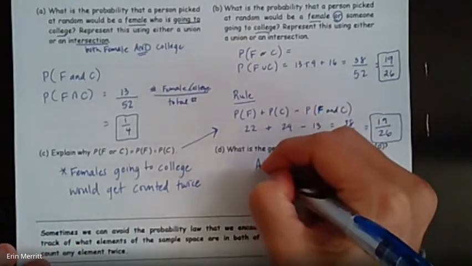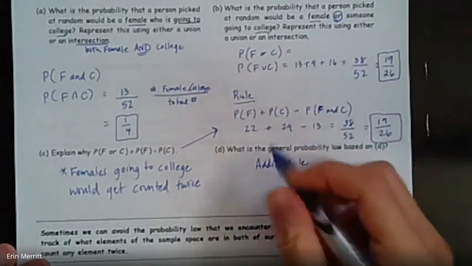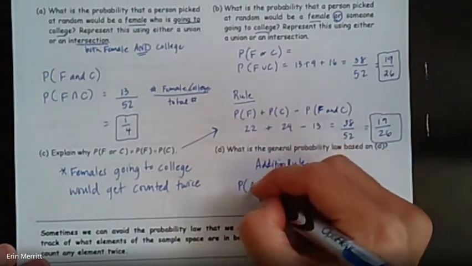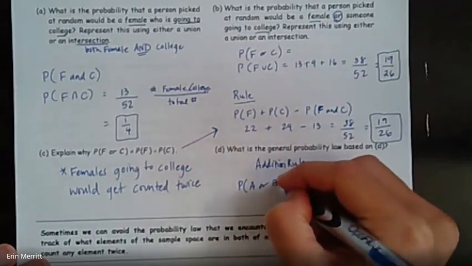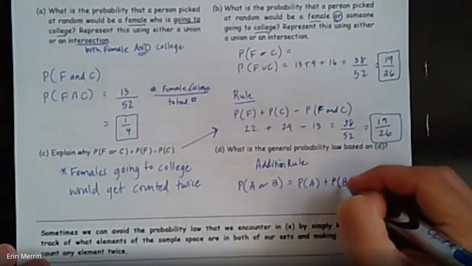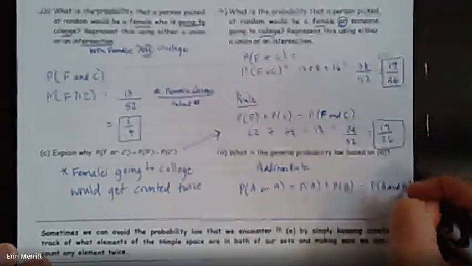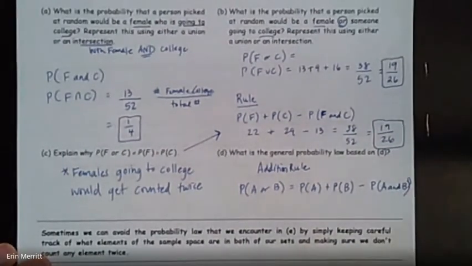Well, you're using the addition rule. So it's the idea that the probability of A or B is equal to the probability of A plus the probability of B, and then minus the overlap of A and B. Ta-da!